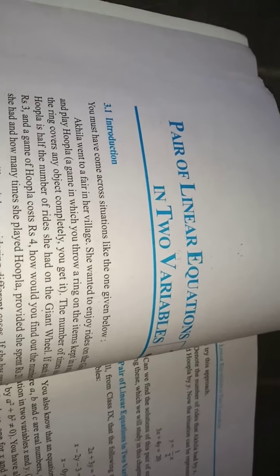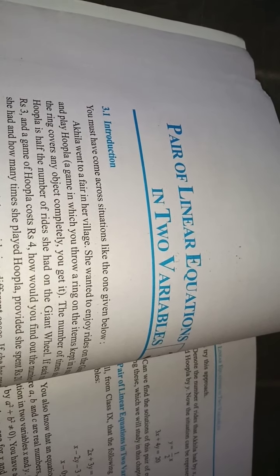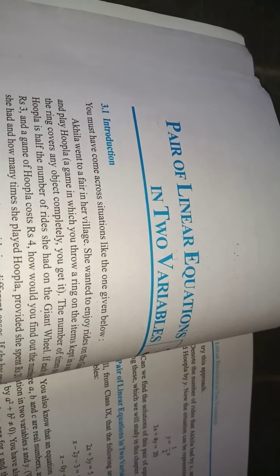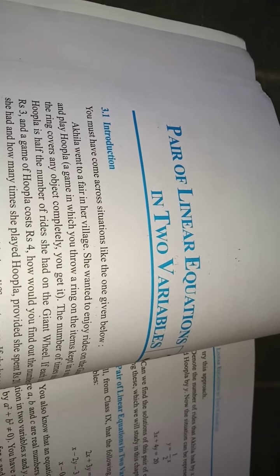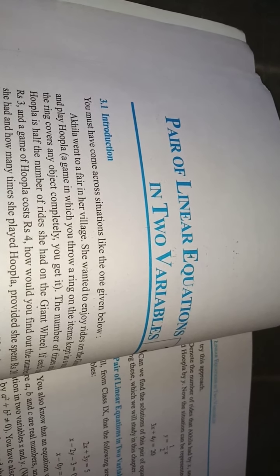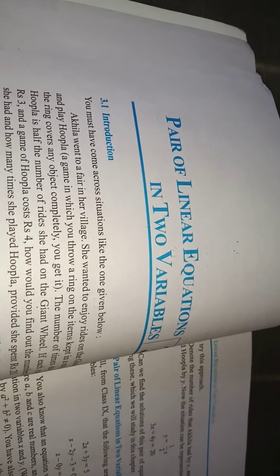You put p of x equal to 0, what will happen? In the linear polynomial I put p of x equal to 0. It becomes ax plus b is equal to 0. Then you take the plus b to the RHS, and it becomes minus b.